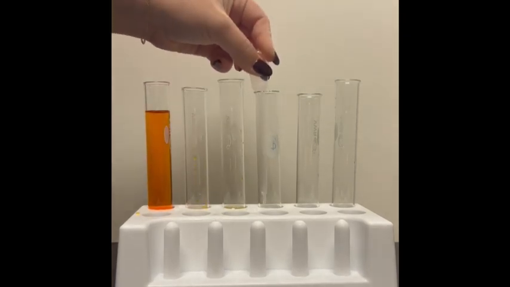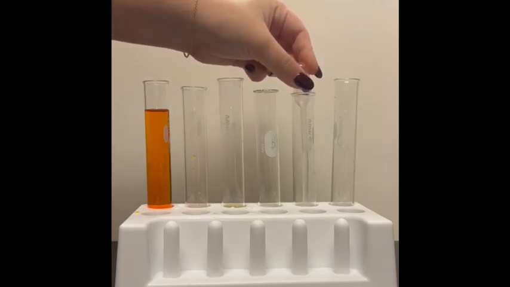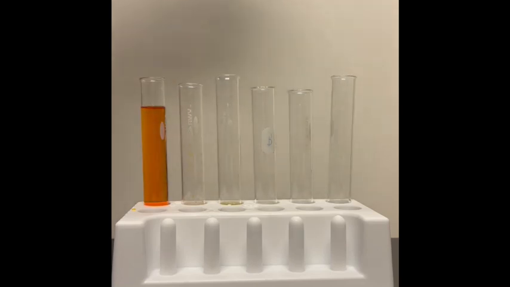Here we can see Keely doing a 10-fold dilution. She starts with 50 milliliters of the stock solution, which is seen on the left, and puts 1 milliliter of it into each diluent into each tube, and so on.